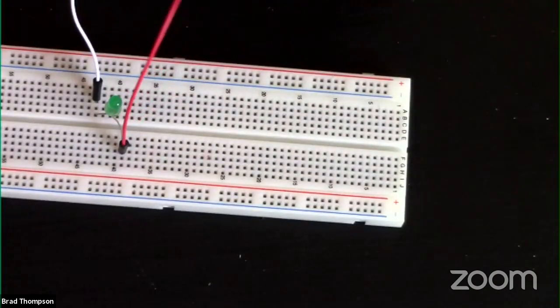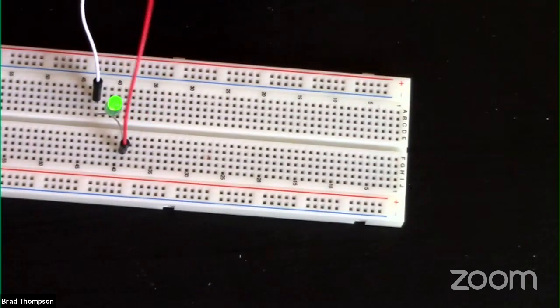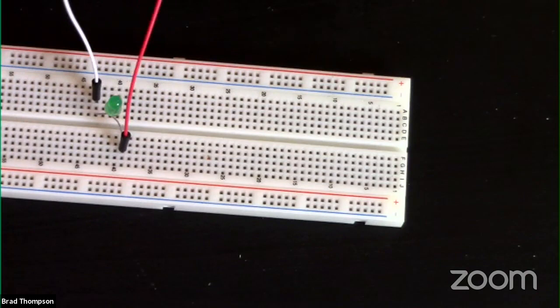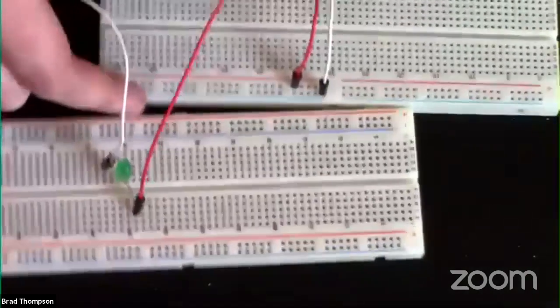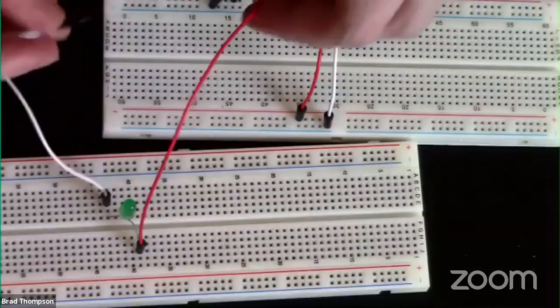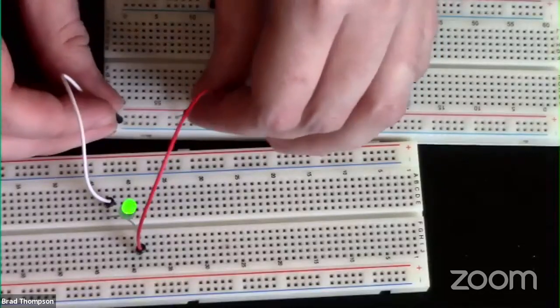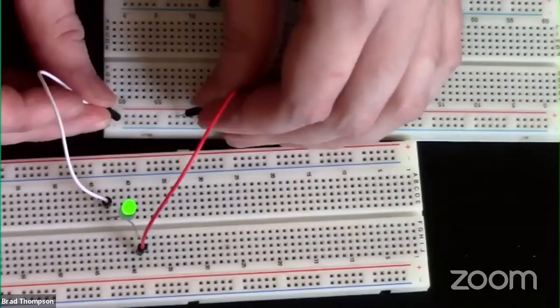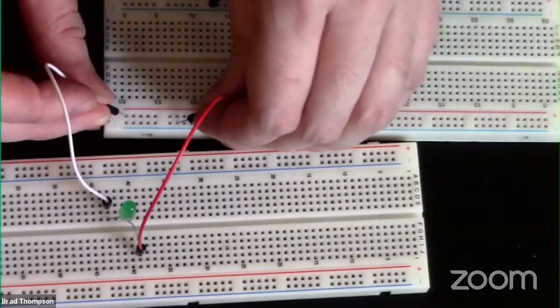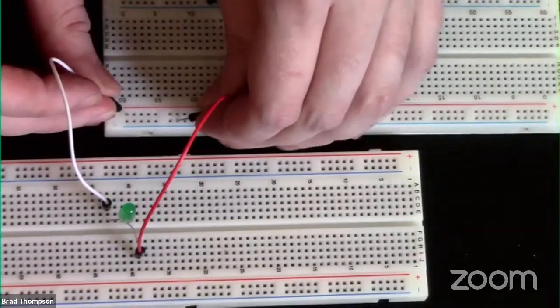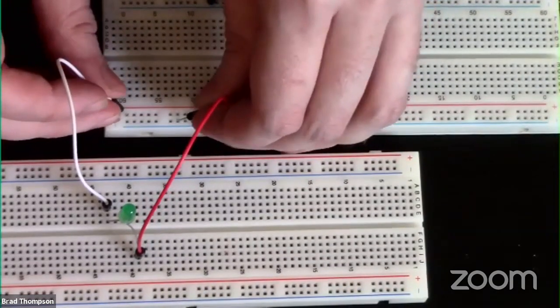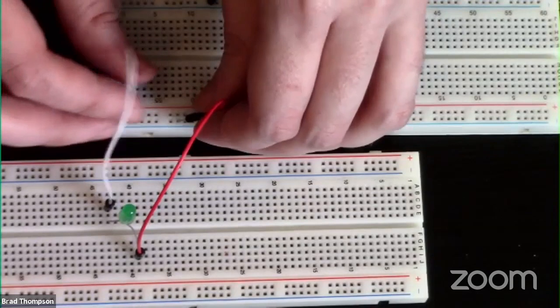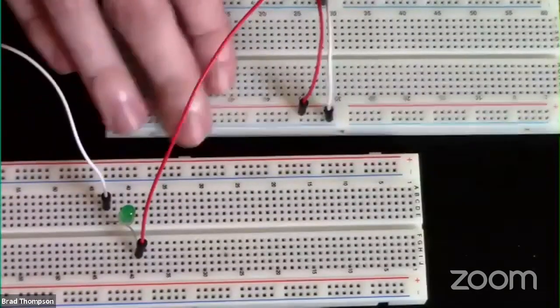And then if I plug these into the power supply in the correct place, hey, look, the LED lights up. So that's it plugged in correctly. If I flip-flop them and plug them in backwards, then I don't get any light because, again, LEDs only let the current flow through in one direction.